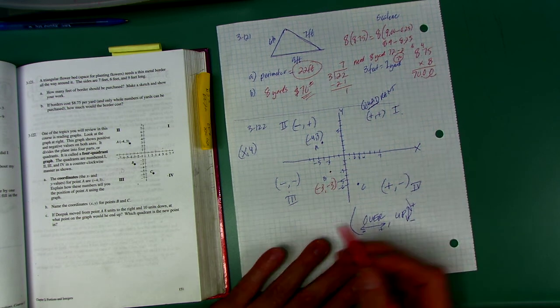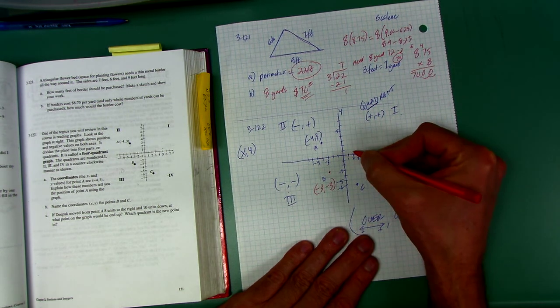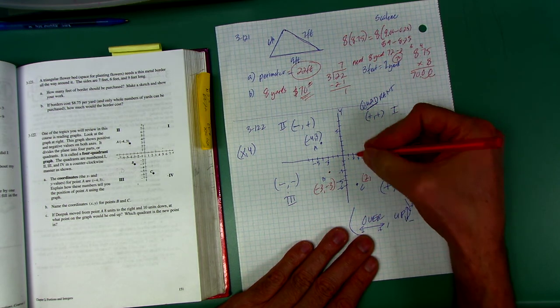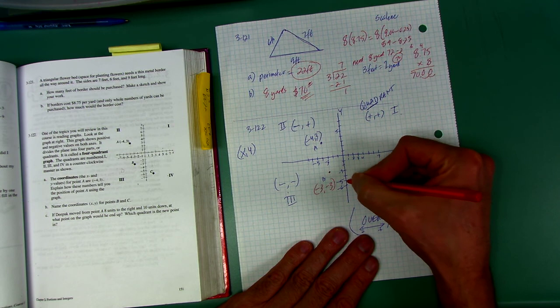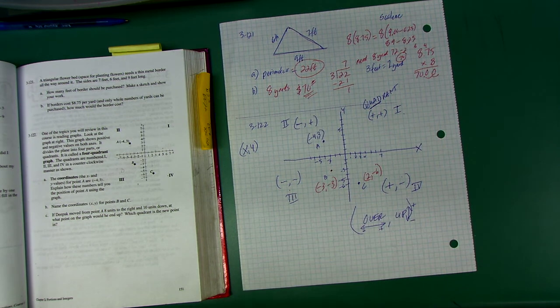All right. Where's C? How far did I go over? Remember, over first. I went over 2, and then I went down. So over is positive, but down's going to be negative. How far? 3, 4, 5, 6. So negative 6. Okay? All right.